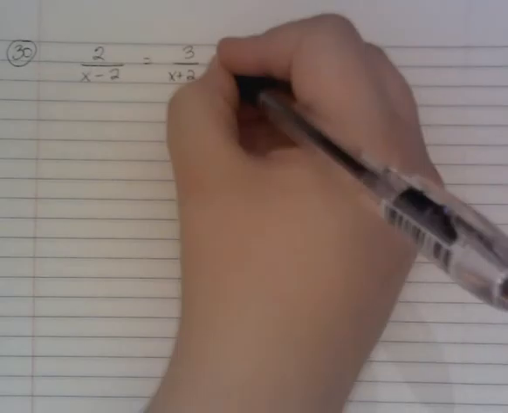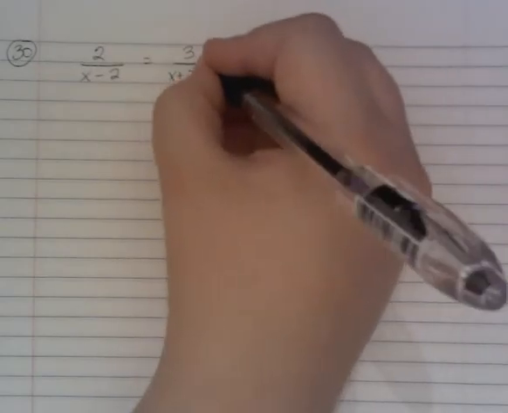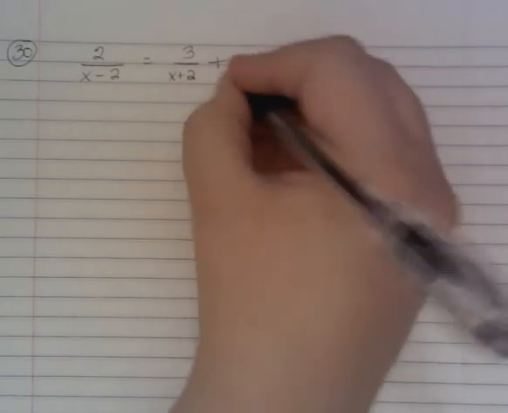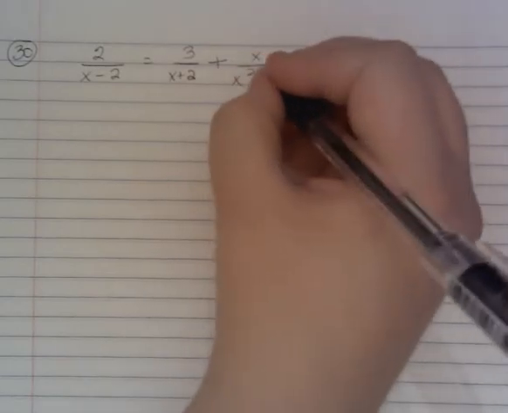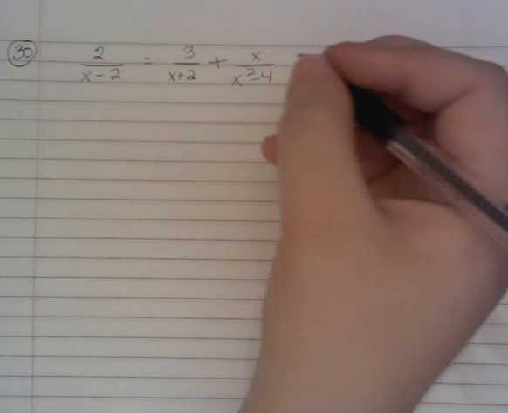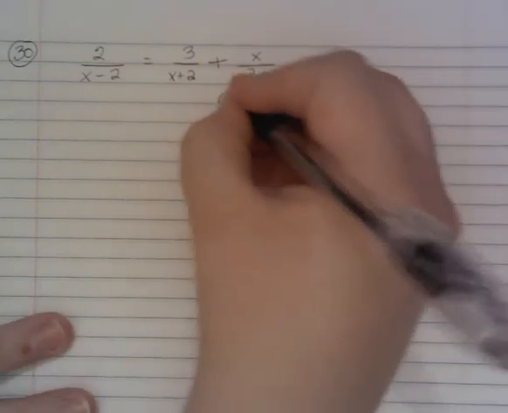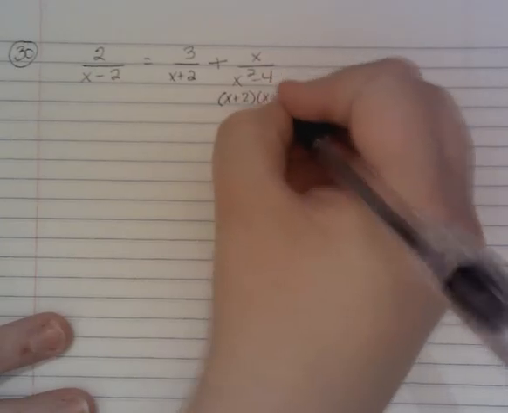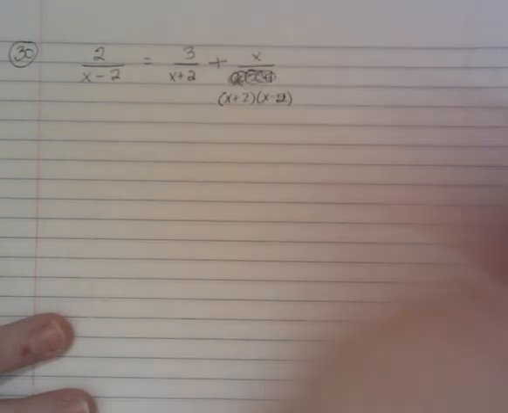30, we have 2 over x minus 2 equals 3 over x plus 2 plus x over x squared minus 4. So I'm going to factor my denominator to get x plus 2, x minus 2.